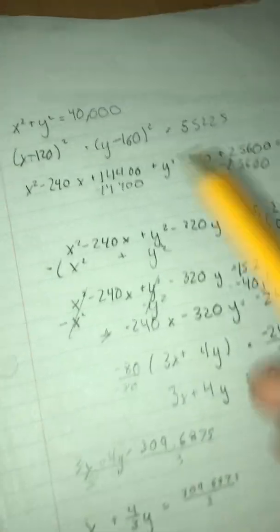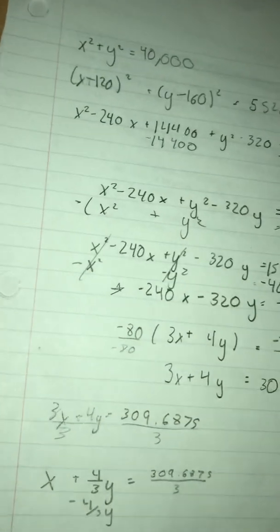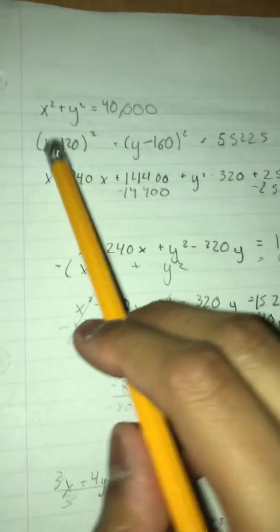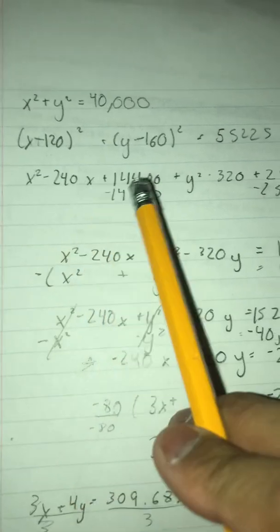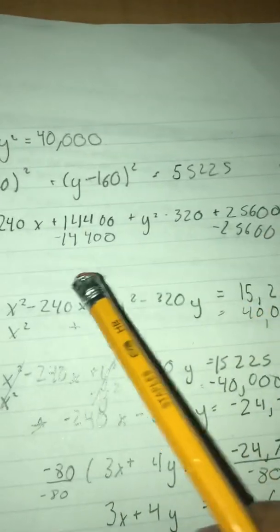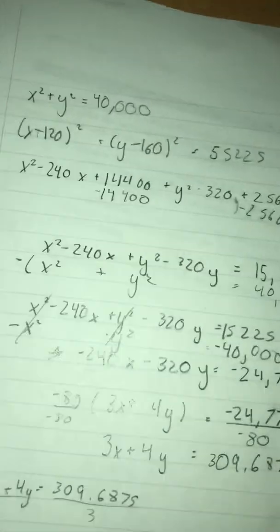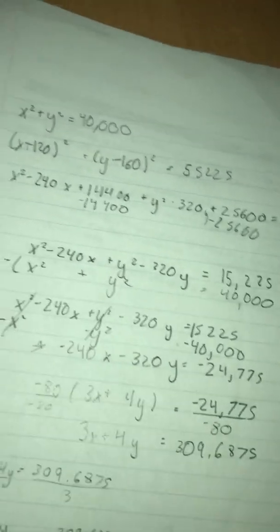So I went ahead and expanded the second one right here. I expanded the x minus 120 squared, which I got x squared minus 240x plus 14,400 plus y squared minus 320y plus 25,600 equals 55,225.